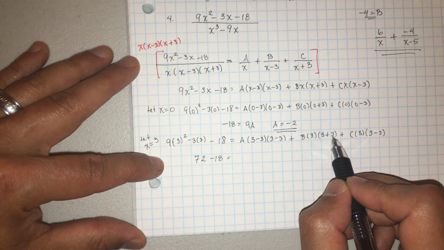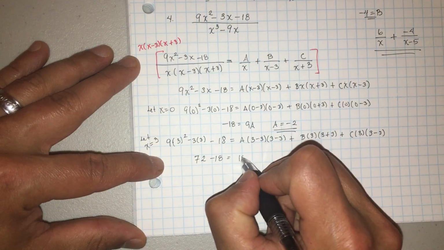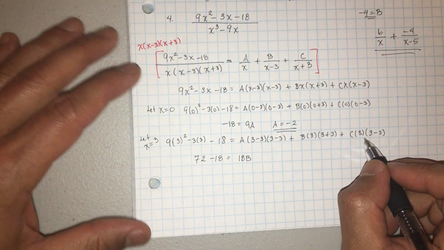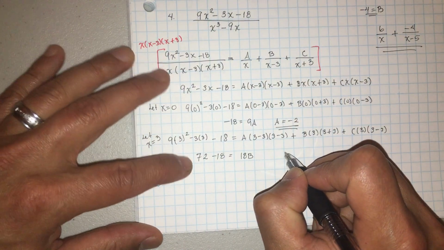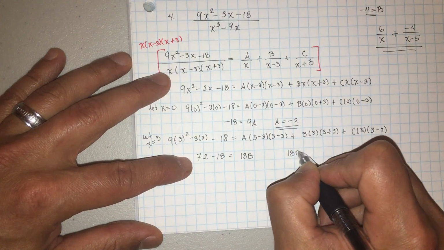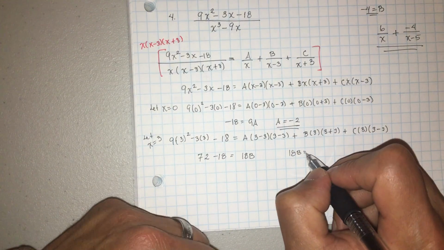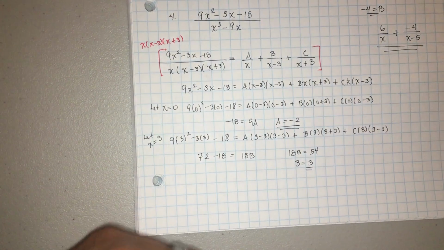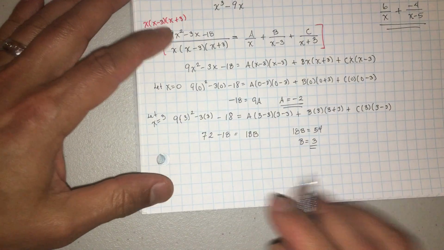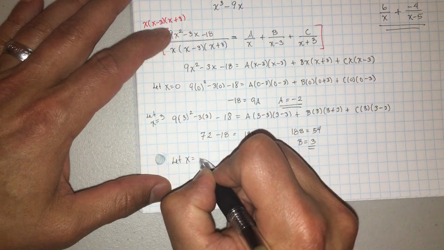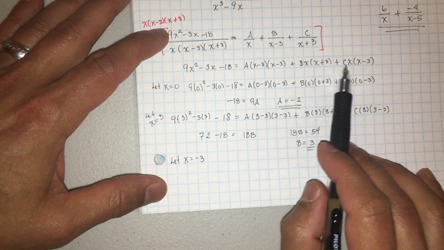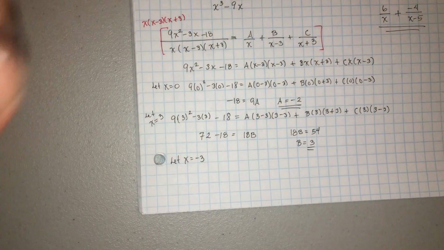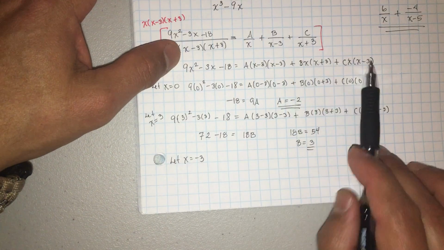Then 3 minus 3 is 0, so all this becomes 0. And then 3 plus 3 is 6. 6 times 3 is 18, so that becomes 18b. And then 3 minus 3 is 0, 0 times 3 is 0, so this whole thing becomes 0. So we end up with 18b equal to 54, and b is equal to 3. Nice. And then the last one, we're going to let x equal negative 3. That way, this guy becomes a 0.